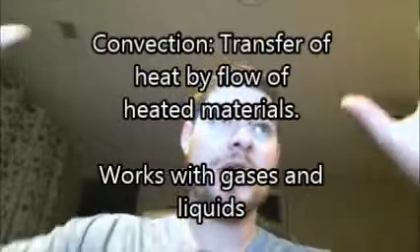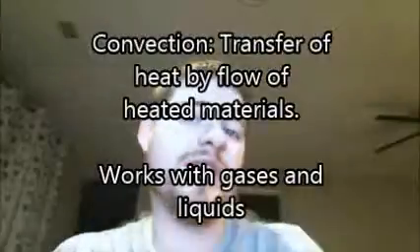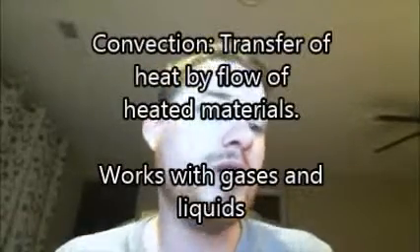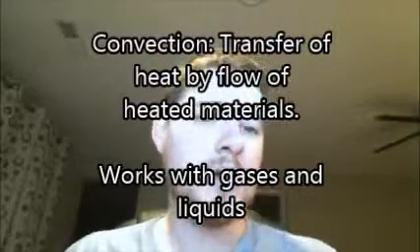So it's how heat is going to be circulated throughout our environment and throughout our atmosphere. The two things that it works with are gases and liquids. So no solids are going to be involved with this one.